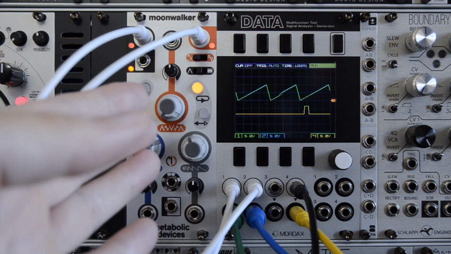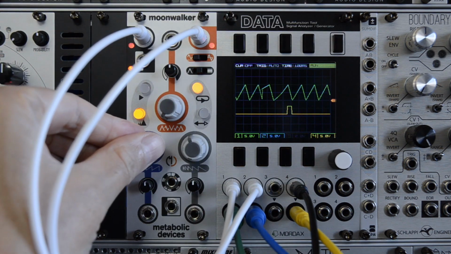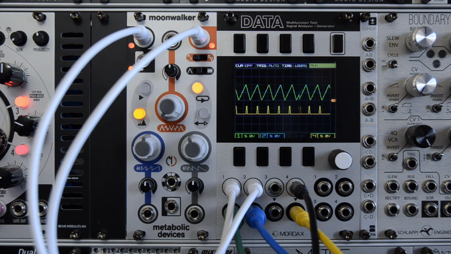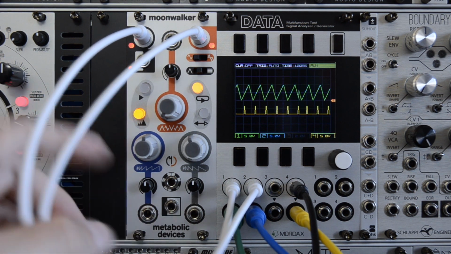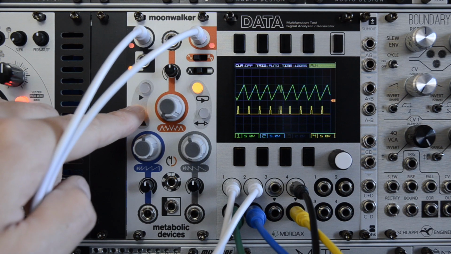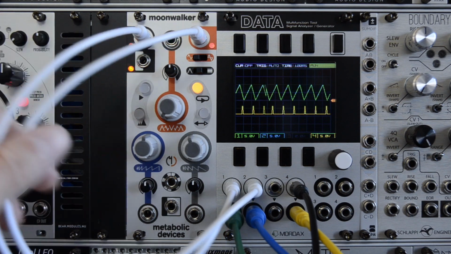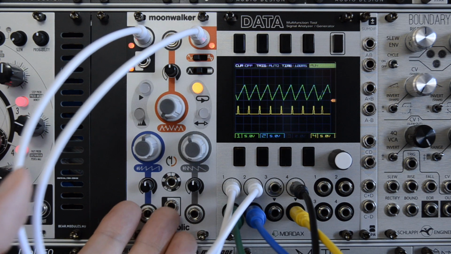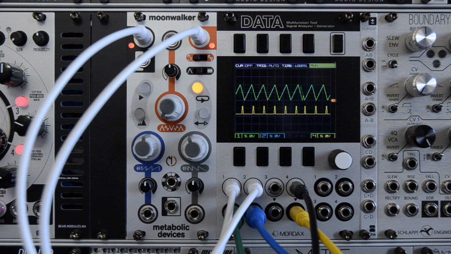So without the gate connected to Moonwalker here, let me increase the multiplier for the clock again. And to demonstrate what this trigger or gate input does when you turn off the retrigger function, actually at this point this input becomes the inhibit input.